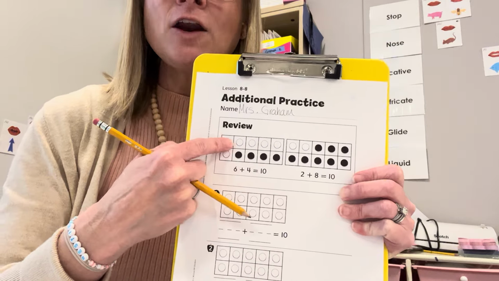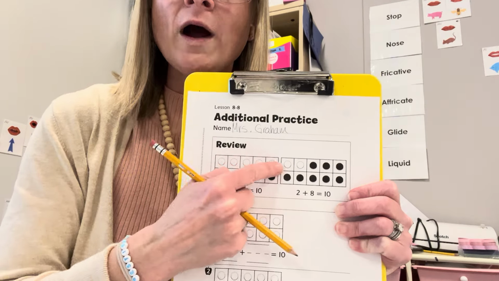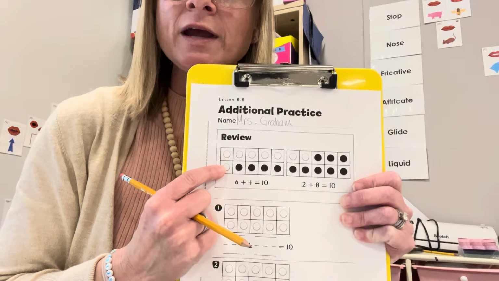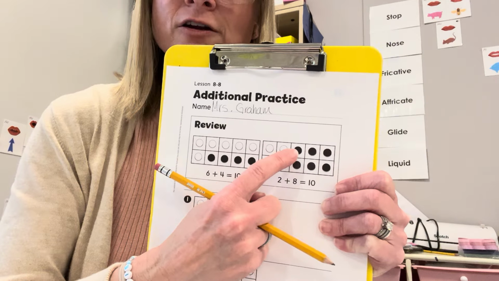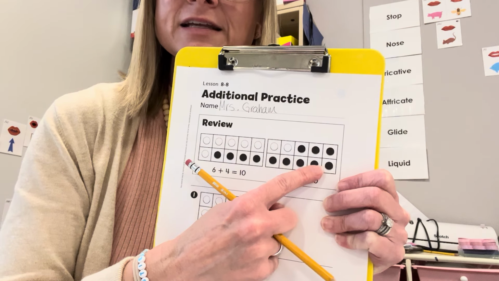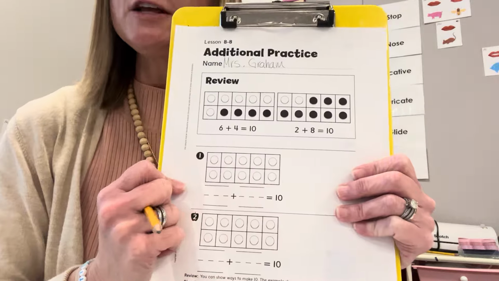That doesn't mean that only the top row can be one color and only the bottom row can be one color. No, look, they have white counters. Oh, look, there's 6 white counters. 6 plus 4 equals 10. Here, only 2 white counters. Then the rest of them for group 2, that's 8 of them, equal 10. 2 plus 8.